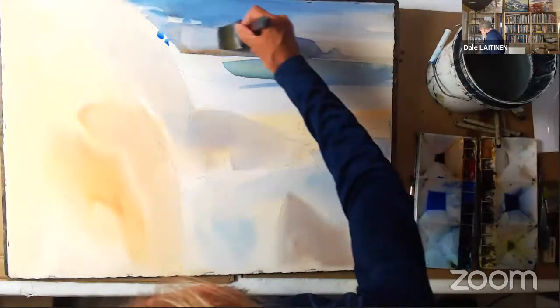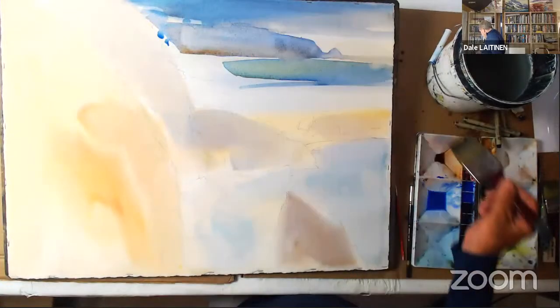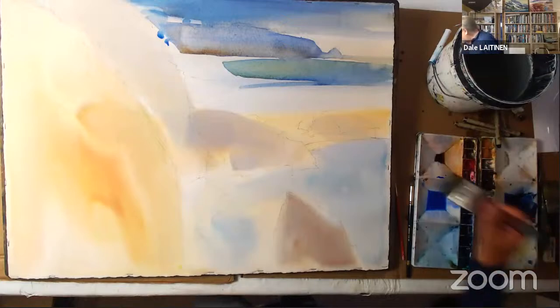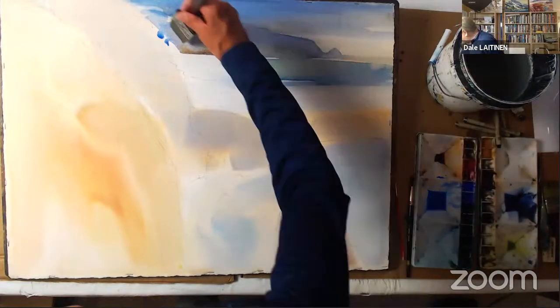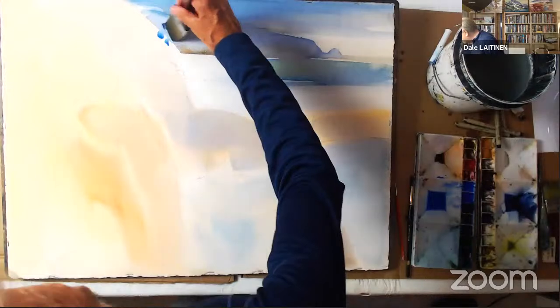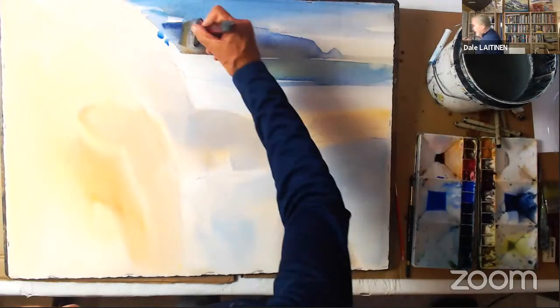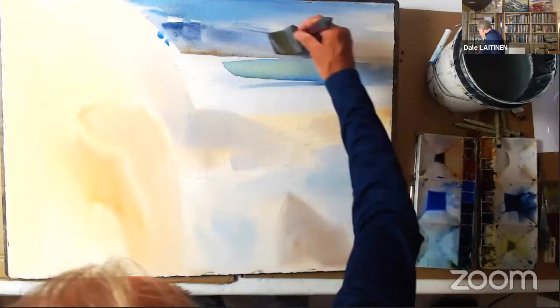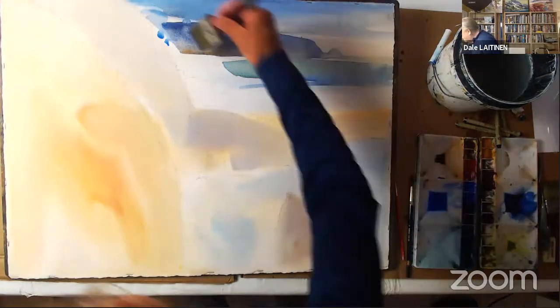Now, I'm thinking I need to add a little bit more value to this headland here. So I'm going to do that with my neutral tint and cobalt blue. Just keep darkening that just a little bit so it stands out against the sky.